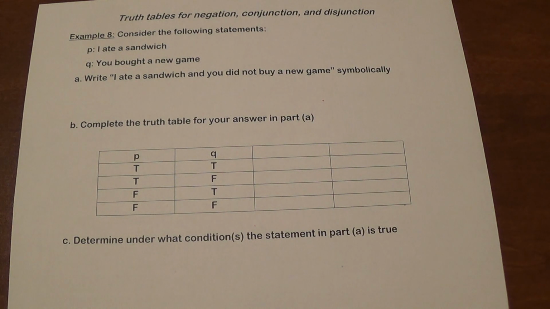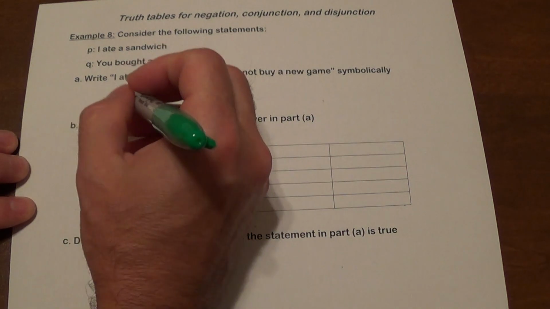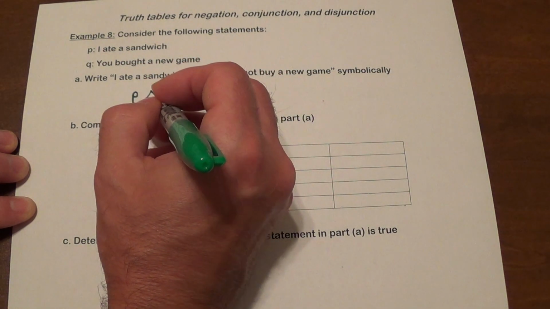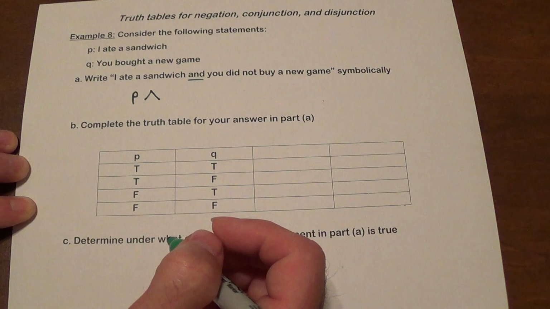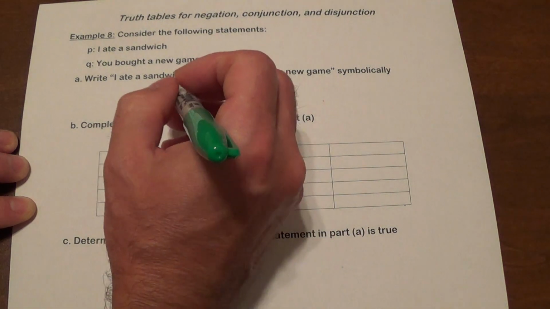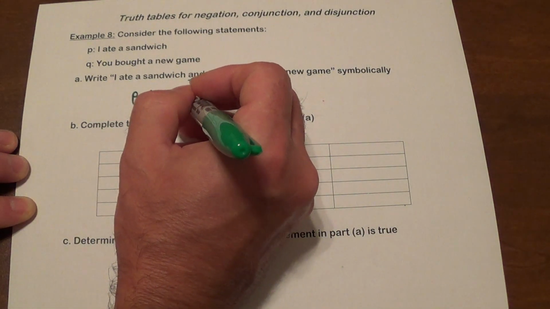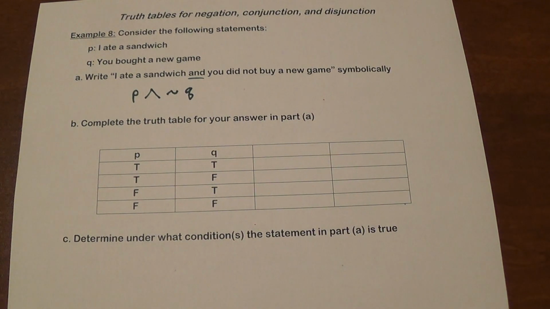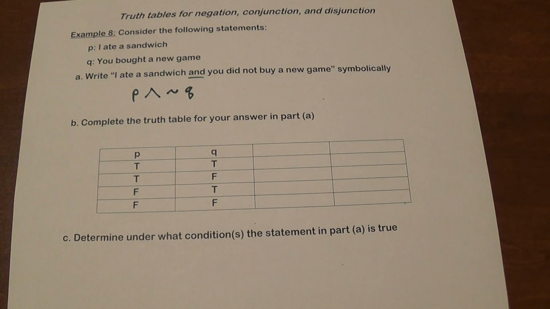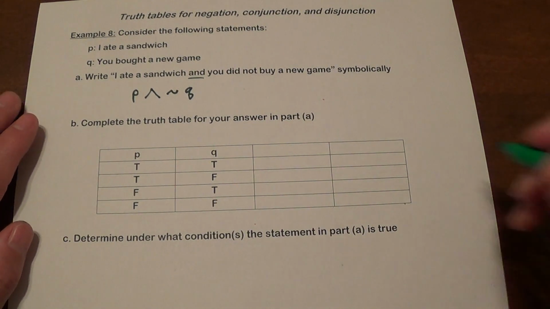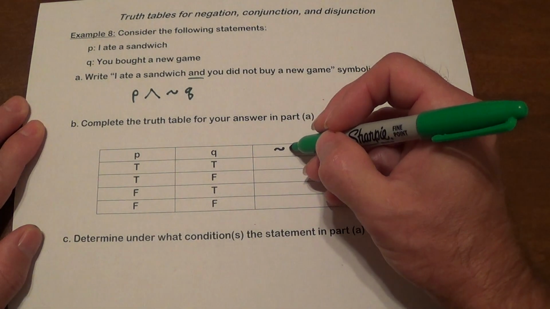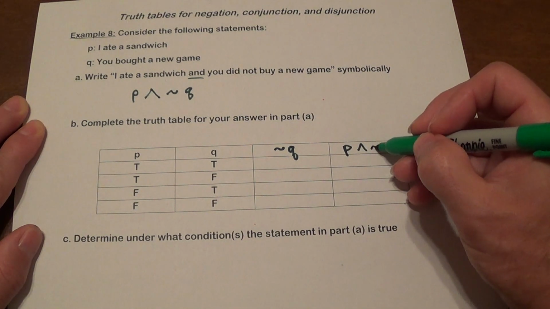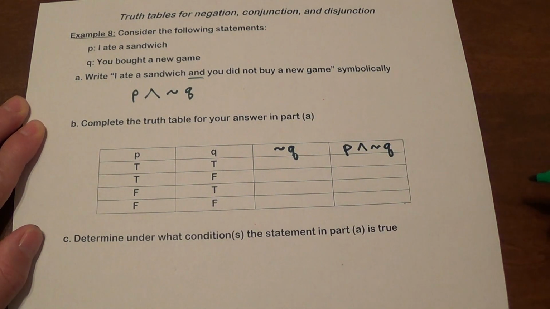I ate a sandwich, that's P. And you did not buy a new game, so not Q. Now we need to complete the truth table, but you notice that there's a couple of columns that do not have anything. So these columns are going to have not Q, and then P and not Q.